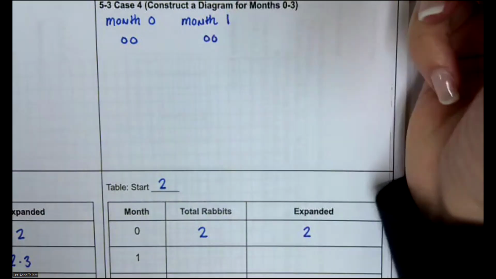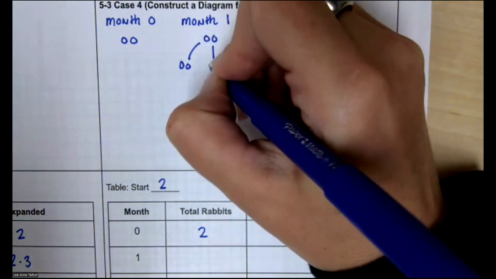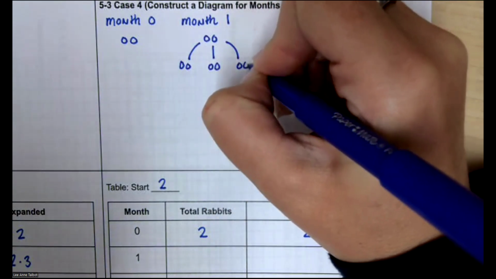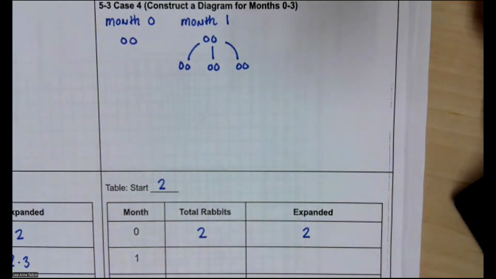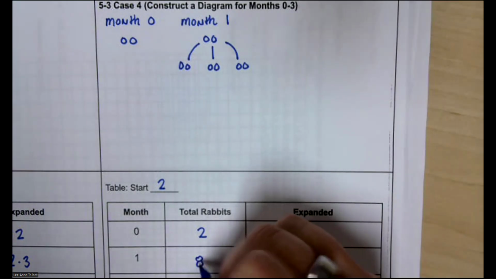Okay, each pair has 6 babies per month. So there's going to be 2 and then 2 and then 2 more, for a total of 8.